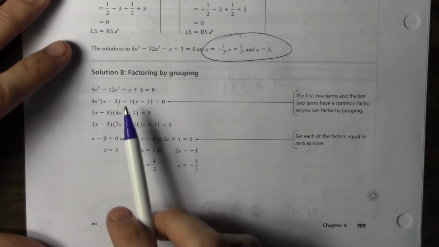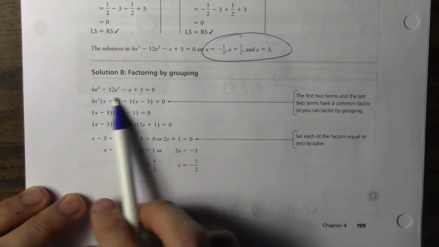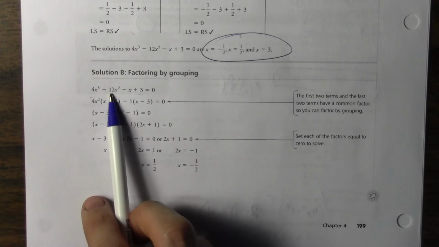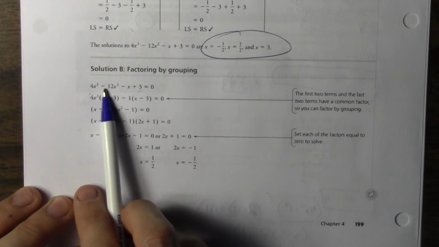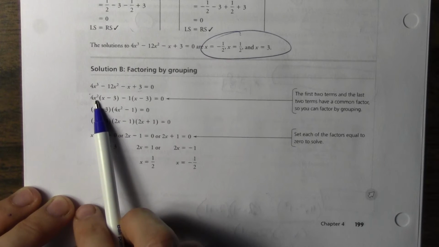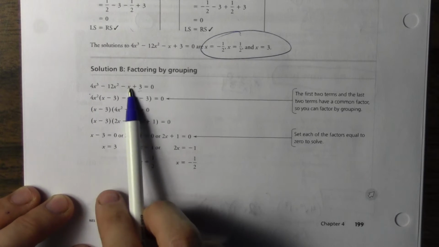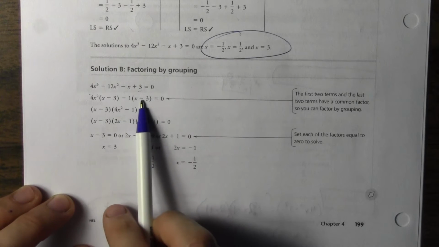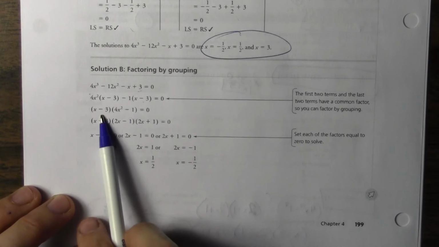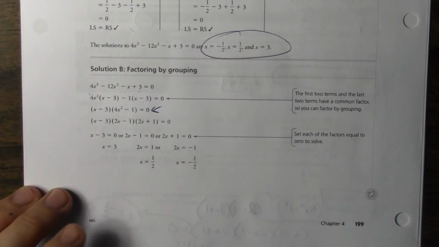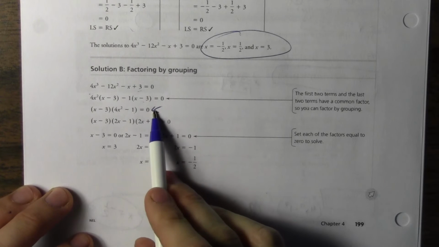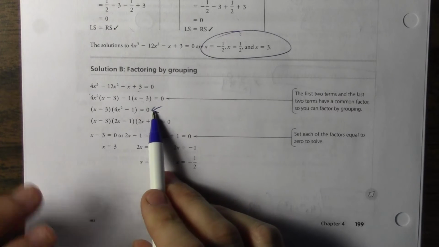The easier way, if you would have recognized the first two terms and the last two terms, could have been group factored. So what's common between these two terms? It's 4x squared. You're left with x minus 3. You factor out minus 1 here. You're left with x minus 3. Then you factor out the x minus 3, and you're already done. No factor theorem was necessary. No long division. You went here right away in one step.